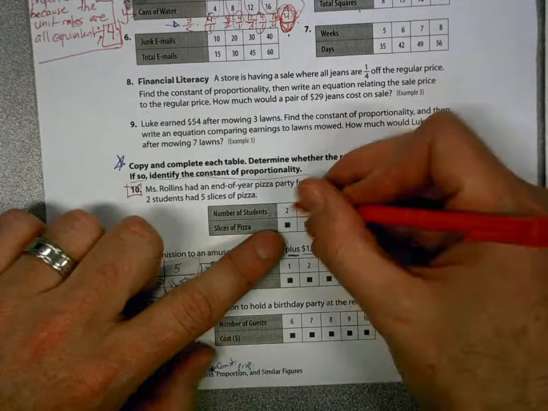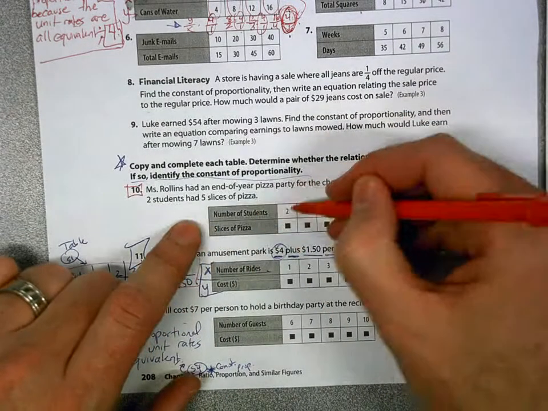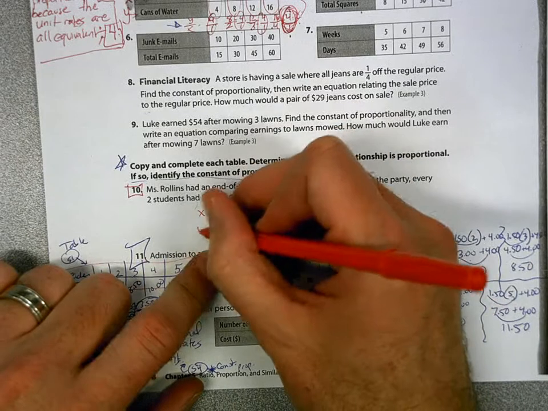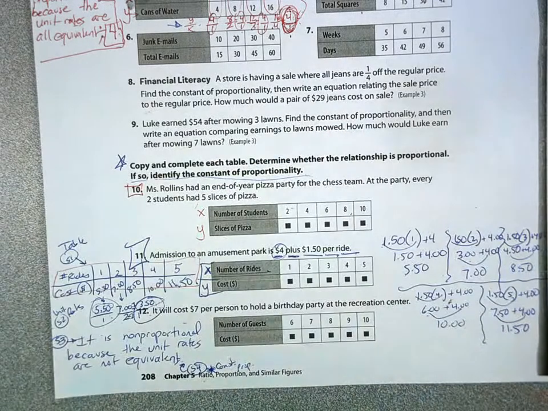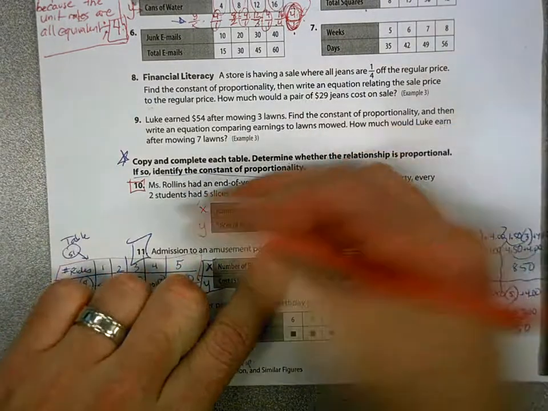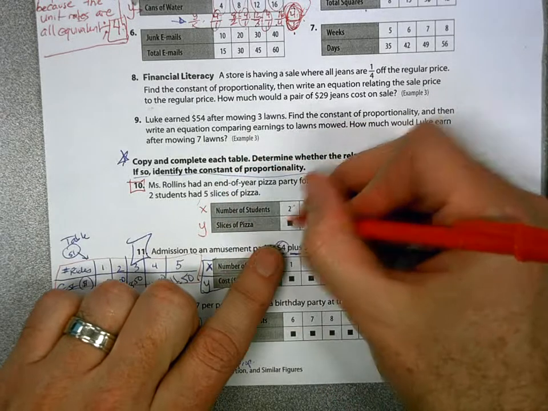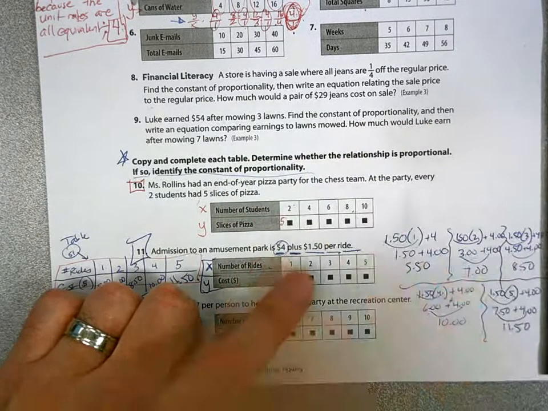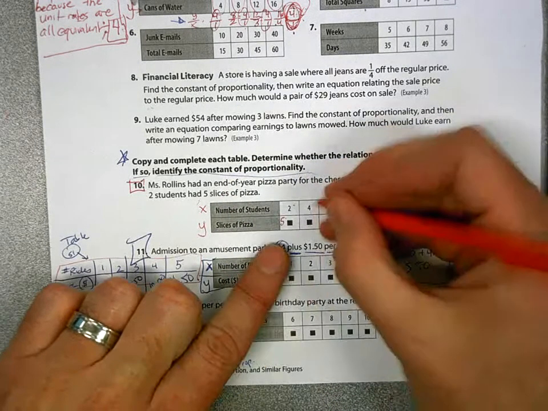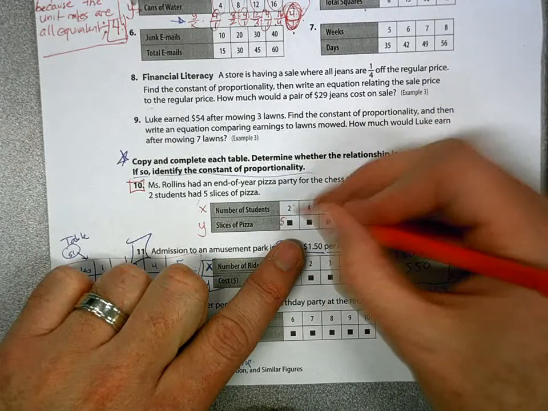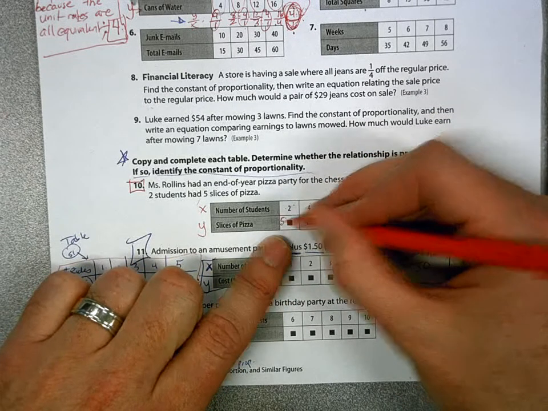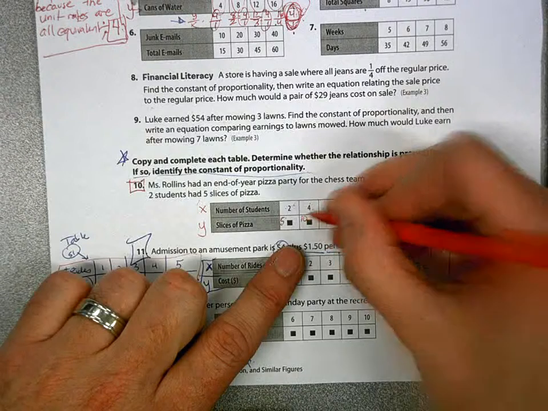So, it says here's the number of students, which is your X. And then your Y is the slices of pizza for those students. So, if there's 2 students, it says they have 5 slices of pizza. Well, that one's easy right there. 2 is 5. Okay? In this case, that's double the students, so they would have to have double the slices of pizza. Now, if you don't believe me, watch.